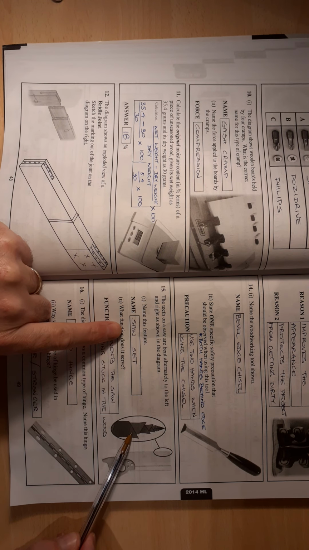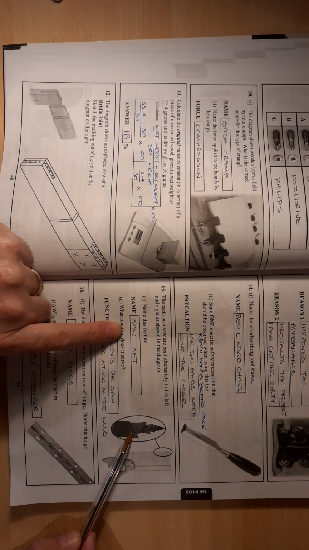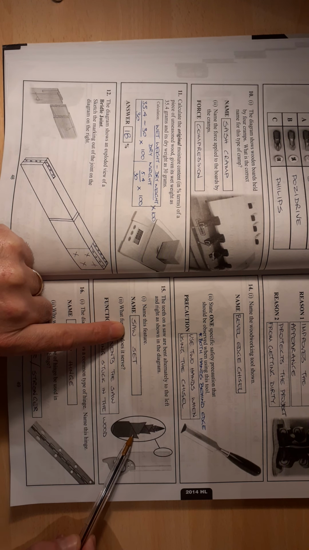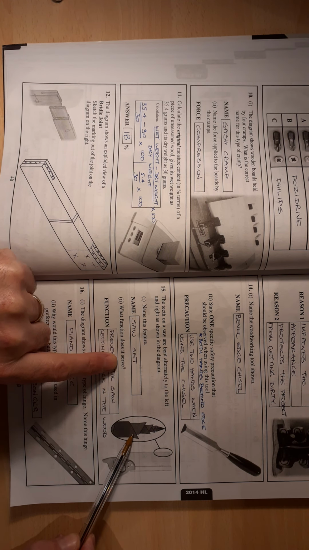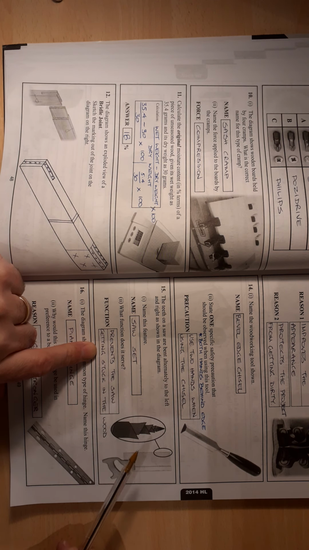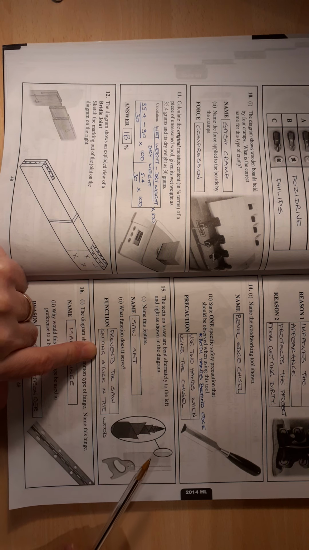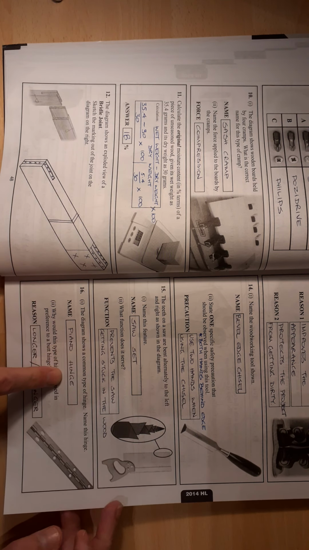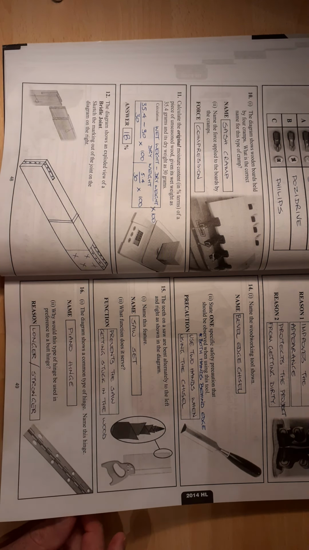The teeth on the saw are bent alternately to the left and to the right. That's called saw set. What function does it serve? It prevents the saw from getting stuck in the wood. If you didn't set the teeth on the saw, once you would saw down into the wood a bit of distance, it would get stuck.